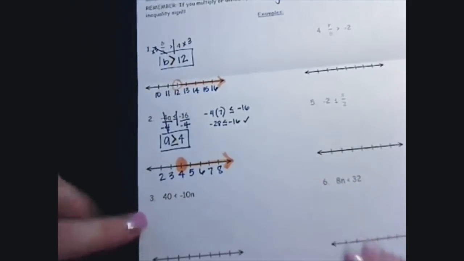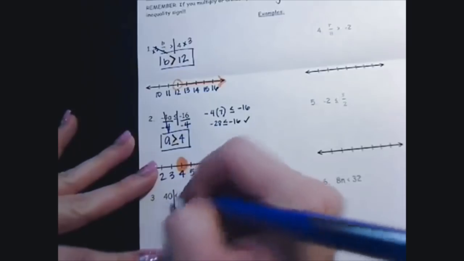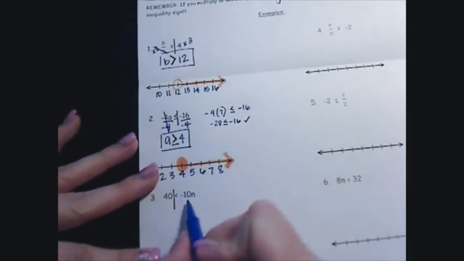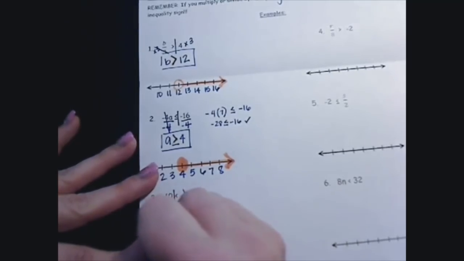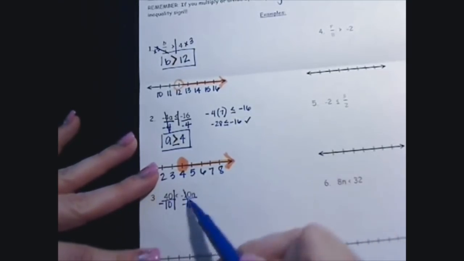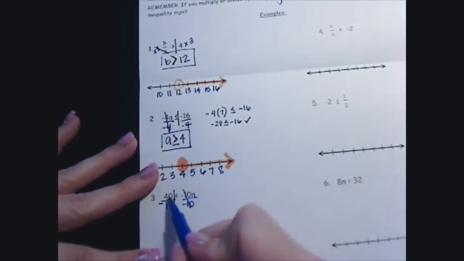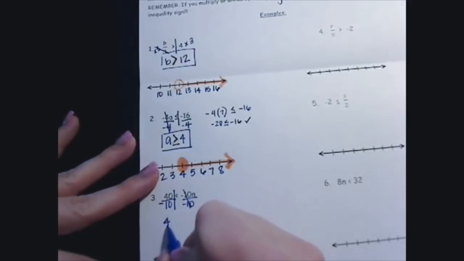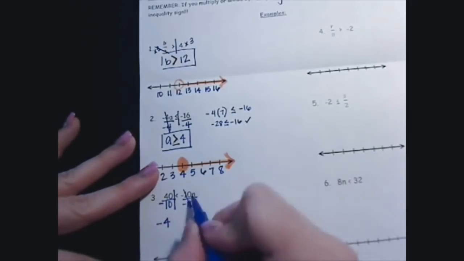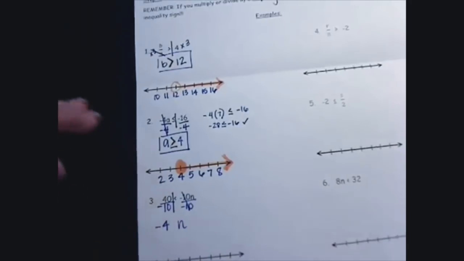So let's look at number 3. I'm going to cut it in half, isolate the variable. So the opposite of multiplying by -10 is dividing by -10. And do that to both sides. My 10's cancel. 40 divided by -10. Well, 40 divided by 10 is 4, and a positive divided by a negative is a negative. Left with n on this side.